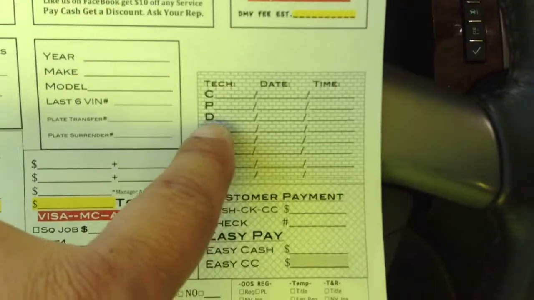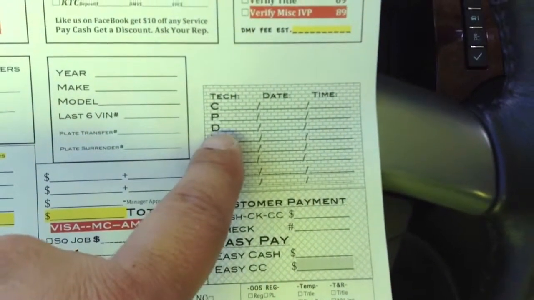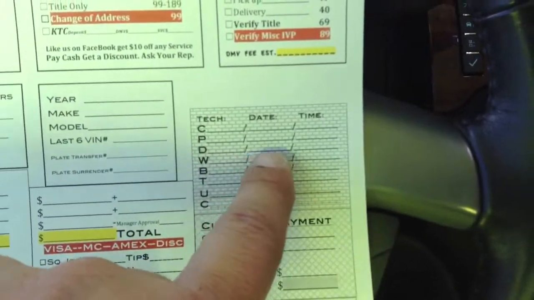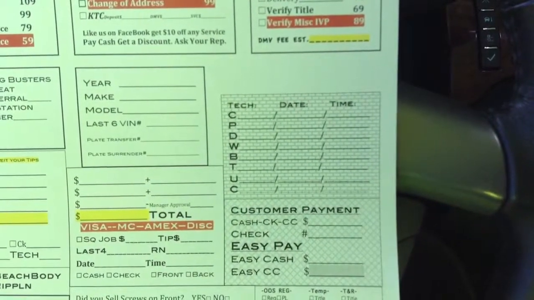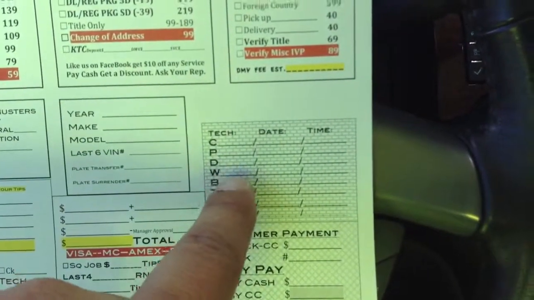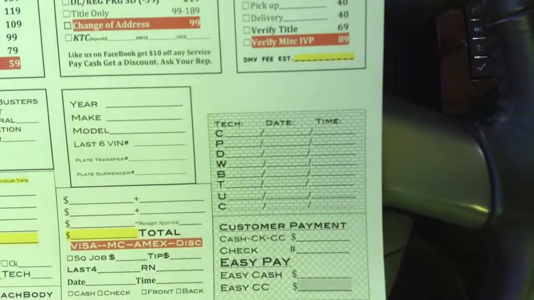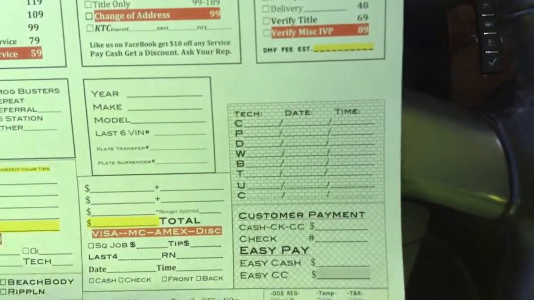I want to know when it's due, that's the D. And I want to know who promised them it was due that day, so that person's initials go here. I want to know the date and the time we promised them. So if you tell a customer, hey, we're going to have it ready today by 4 o'clock, you better put your initials here, the date here, and 4 p.m. here, so we know as we're processing all of our work, this one's got to be done by 4. That was the promise that was made.